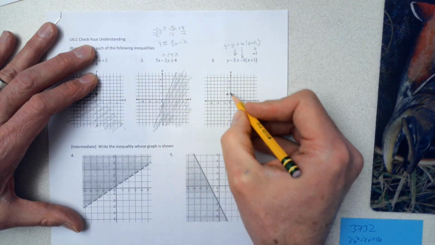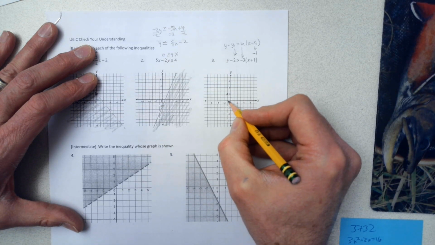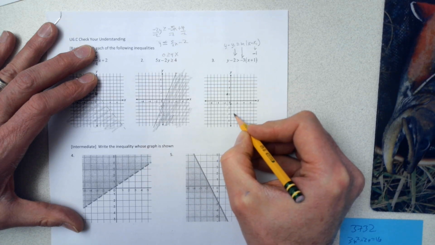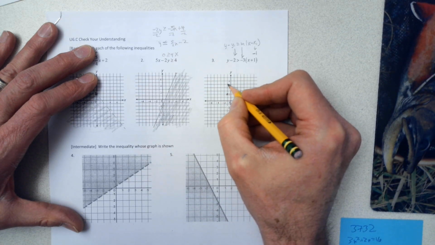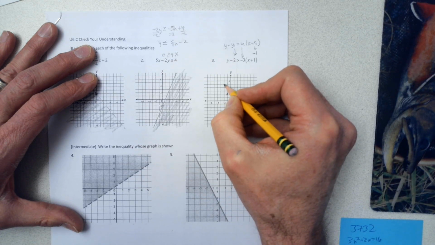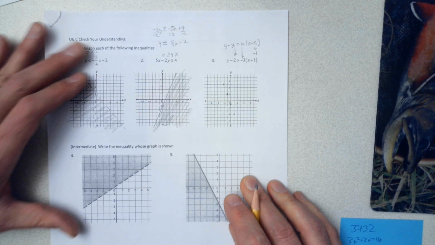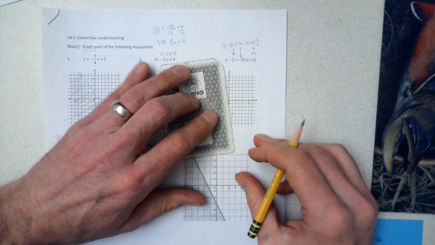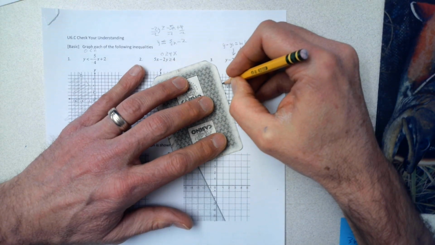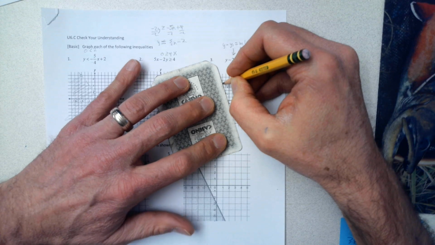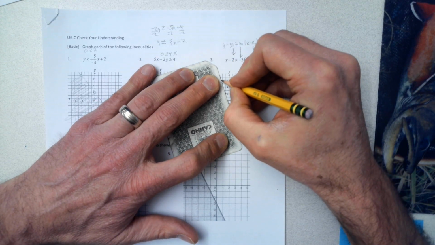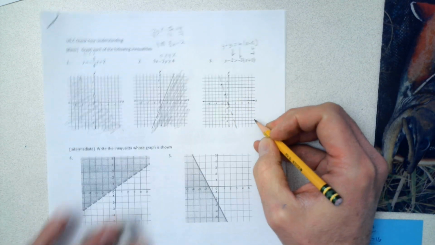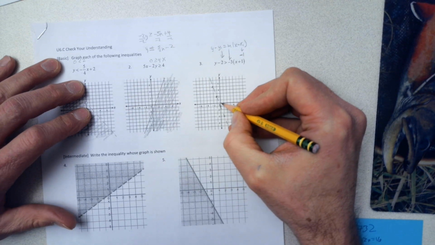And then I have a slope of -3, which is either down 1, 2, 3, and to the right 1. Do that again, down 1, 2, 3, and to the right 1. Or I could go up 1, 2, 3, and to the left 1. Okay. See those lining up? I don't see the equal to part in there, so I need to have a dotted line. Try to line these points up carefully here and make a dotted line in there. Comes pretty close to 0, 0.